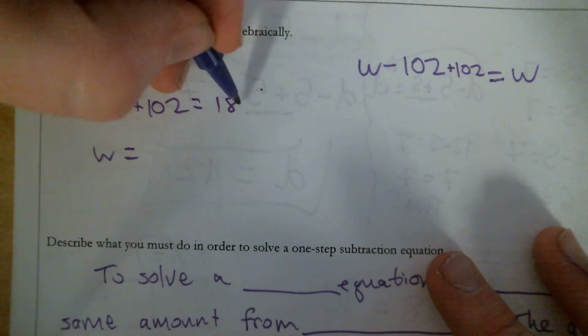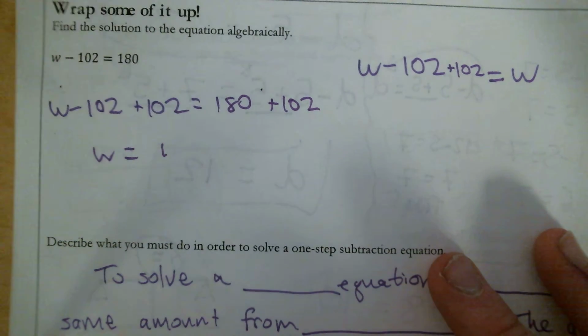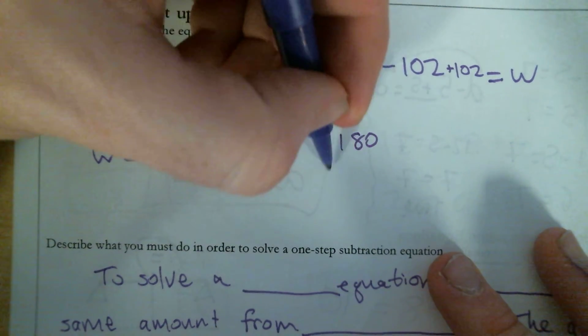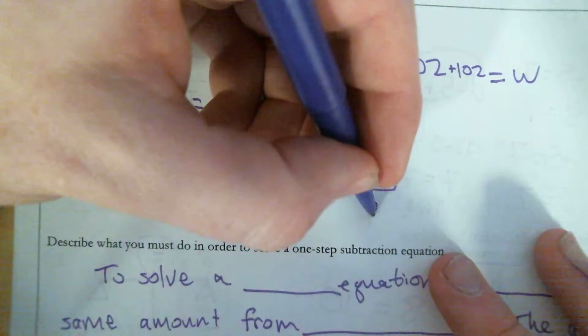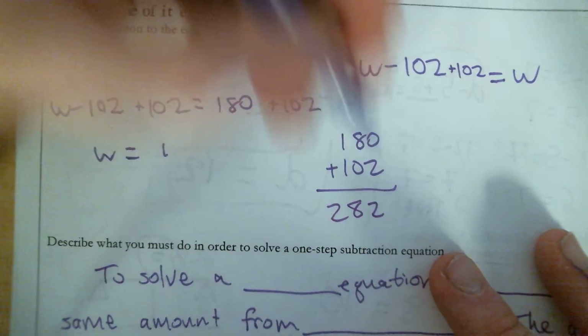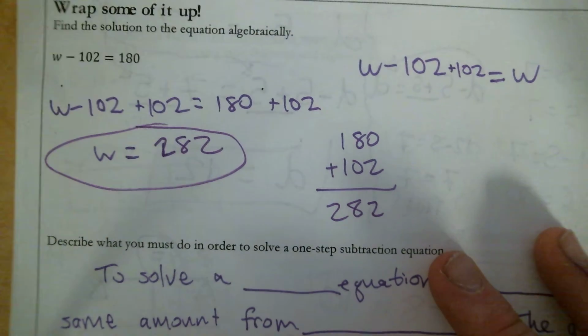That means I have 180 plus 102. Oh, I better work this one out. If I have 180 plus 102, let's see what I get. 2 and 0 is 2, 8 and 0 is 8, 282. So W must be equal to 282. But let's use substitution to check our answer.